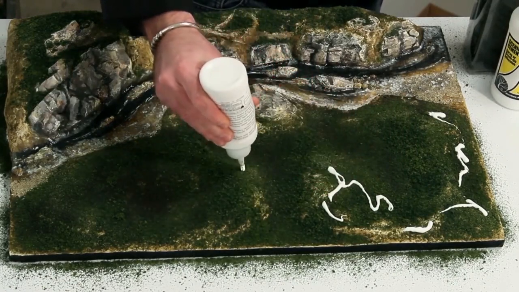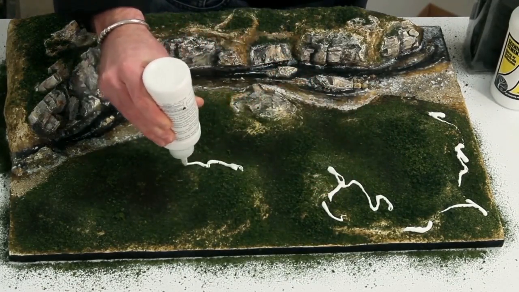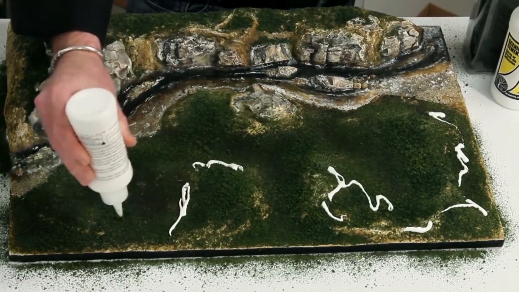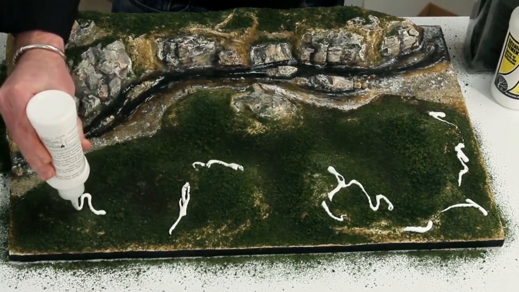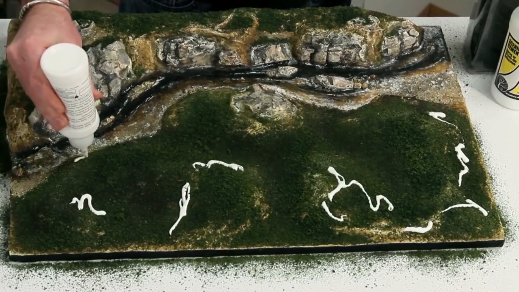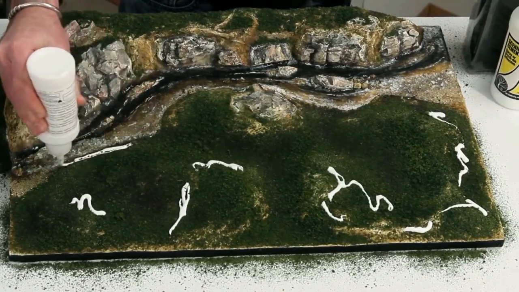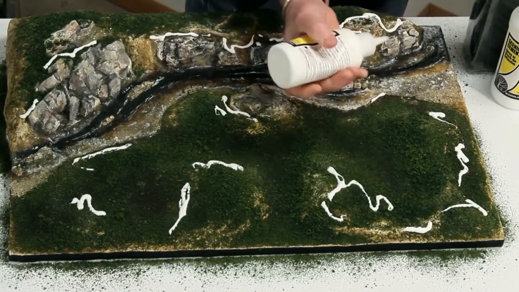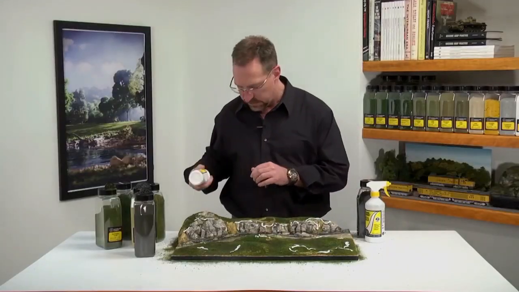So kind of put the glue where you envision your bushes living. Definitely want to scatter them all over your landscape, just put them in larger clumps. I'm going to start with the darker color as we did in the past, and then work our way up to a lighter color, and then possibly even go back and highlight it. Okay, that looks pretty good. So let's go ahead and get the underbrush in place.